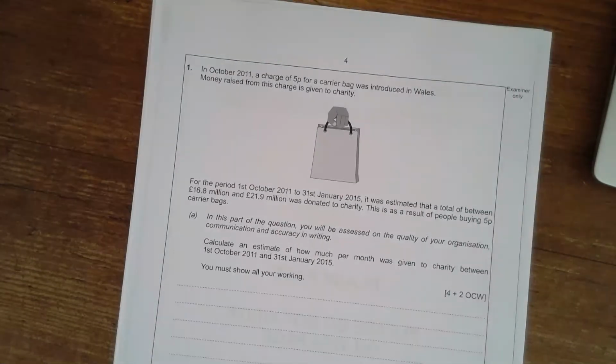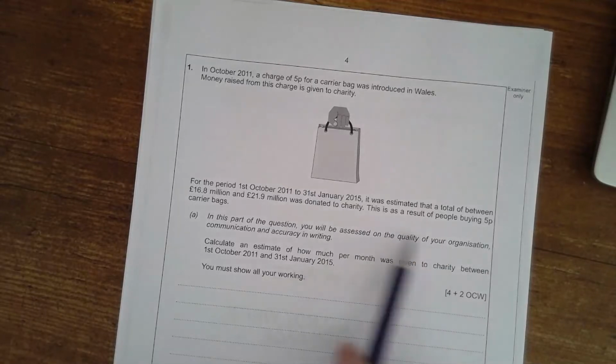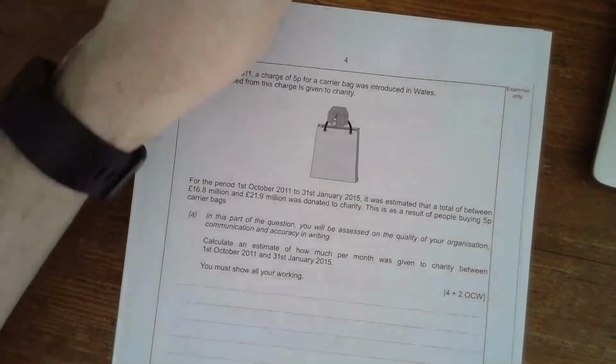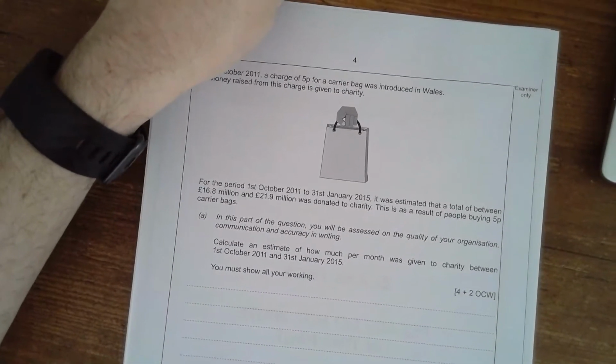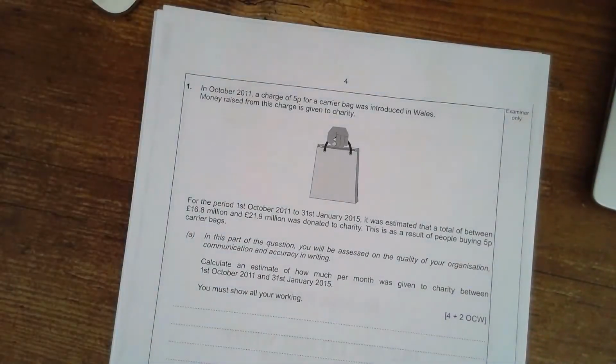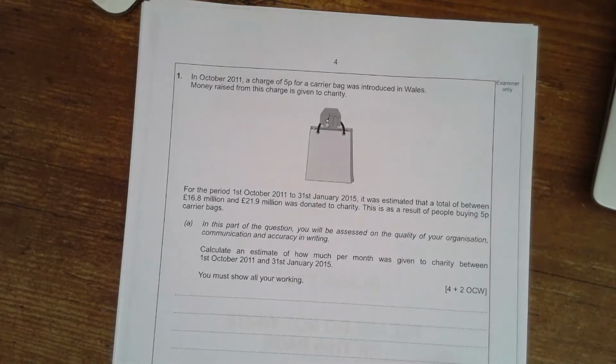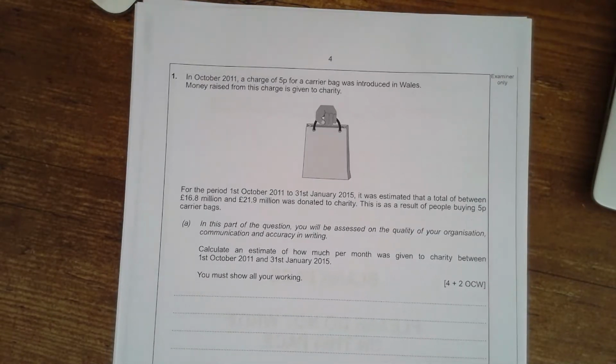In this part of the question, you will be assessed on the quality of your organisation, communication, and accuracy in your writing. Okay, so nothing too much to worry about there. All we have to do is make sure that we use any pound signs, any units, and just give an arrow sort of explaining what we're doing. So there's not just things popping up out of nowhere, no sort of random calculations, okay?